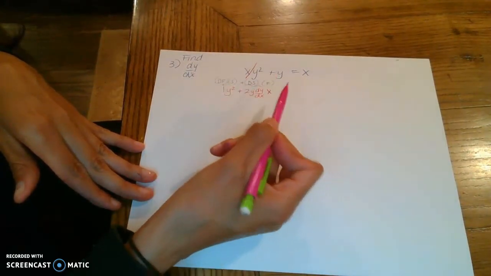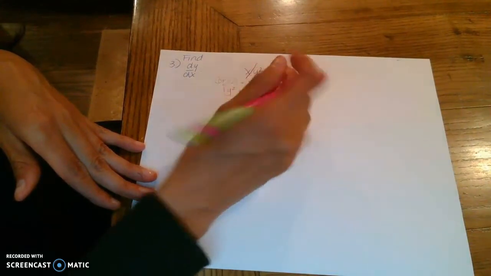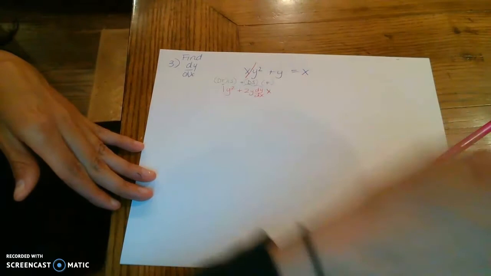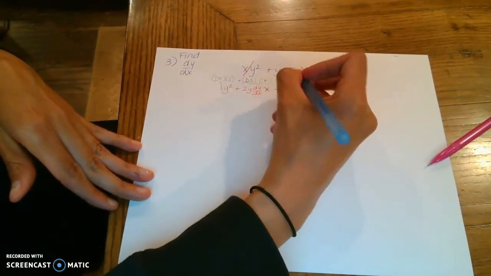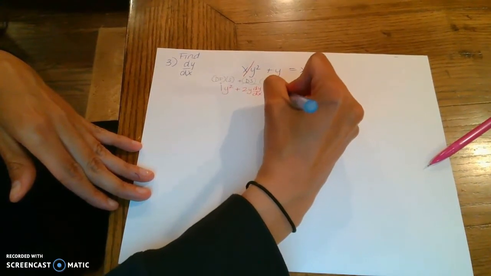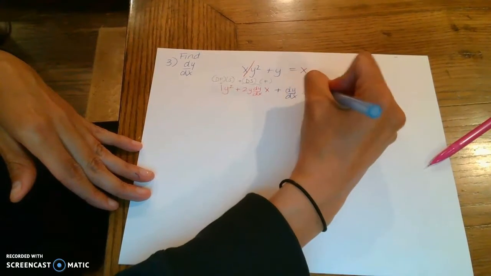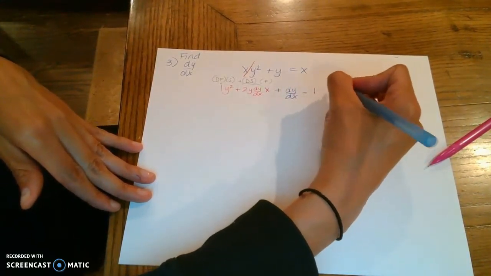Now I'm going to continue on to the next term. Once you've done this, I can go on to the next term, and y is my next term, and I'm just going to make it plus, now the derivative of y just is dy dx is equal to, and this becomes 1, and technically it's dx dx, but we've spoke that we don't need to write that.